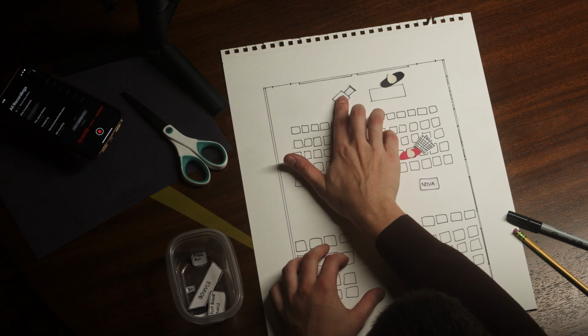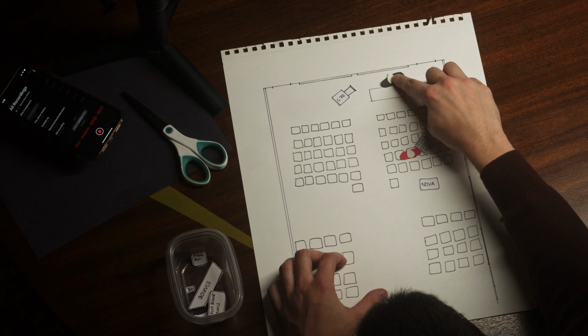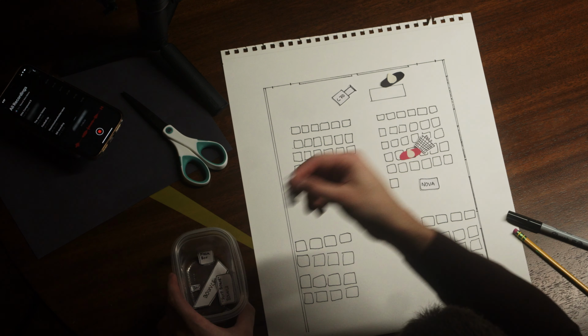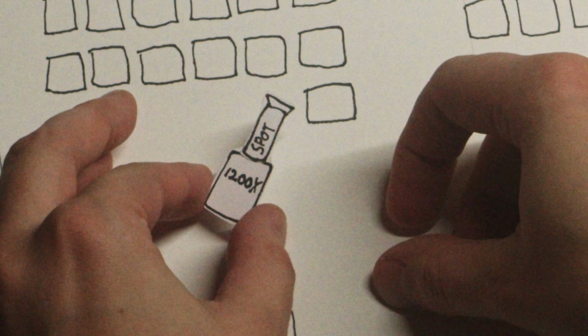Okay, so we have this now. We need to also light our professor, who's drawing a diagram, a graph on the blackboard. The idea that we had to make it lightweight and out of the shot was that we would shoot a 1200X with a spotlight.